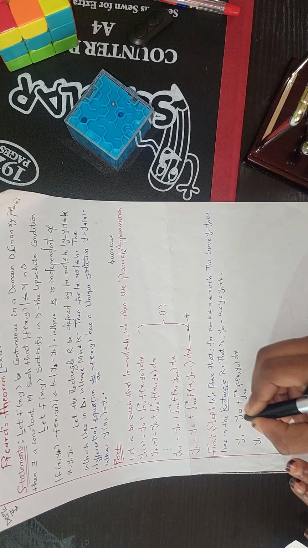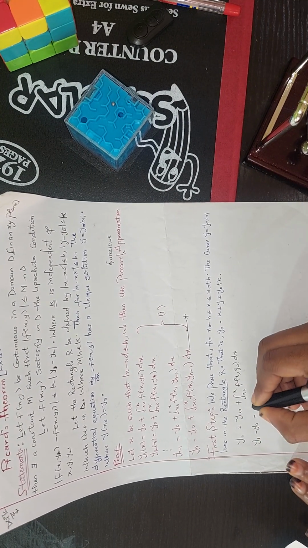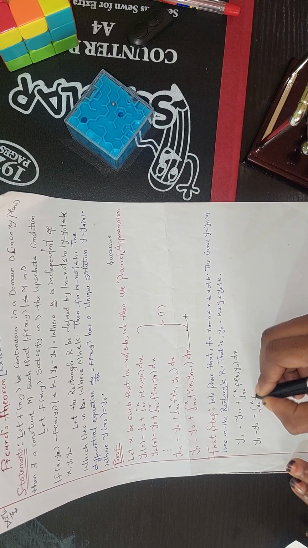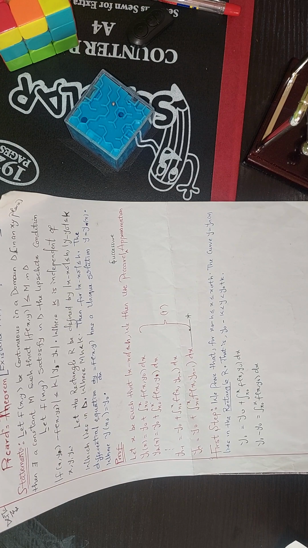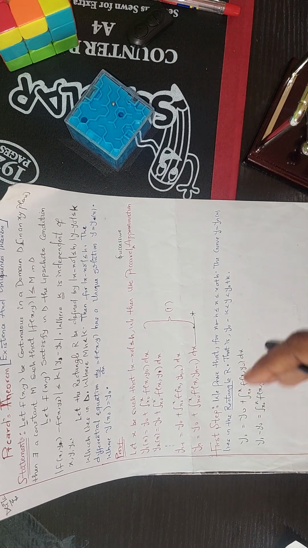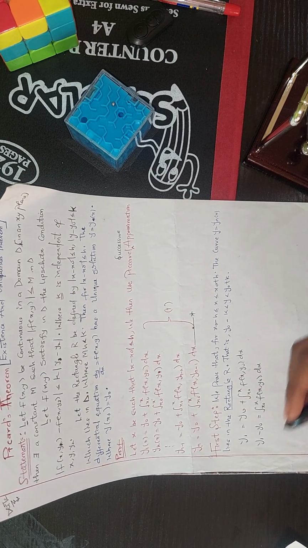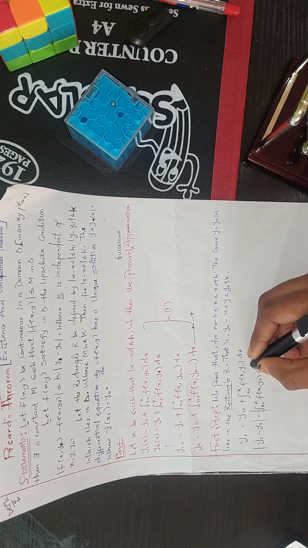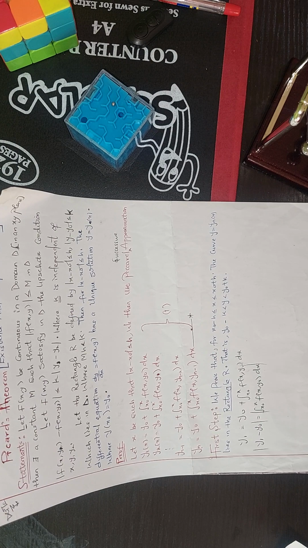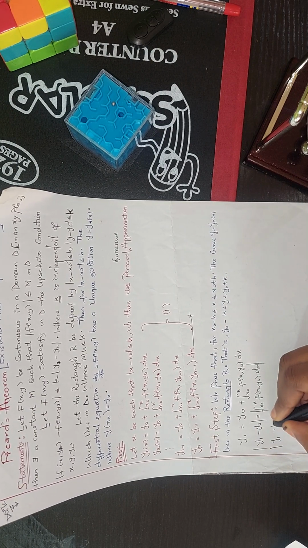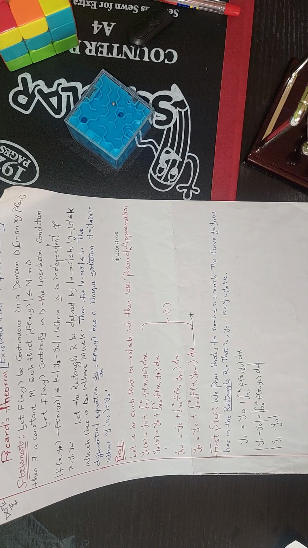I'll have y1 minus y naught equals the integral from x naught to x of f of x comma y naught dx. So I now take the absolute value of both sides. So if I take the absolute value of both sides, I have this, right? Now y1 minus y naught is y1 of x, same thing as y1.